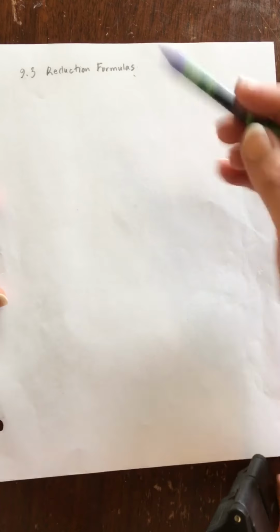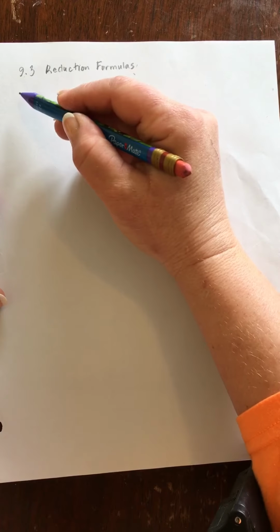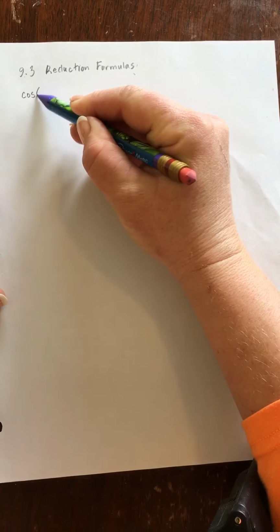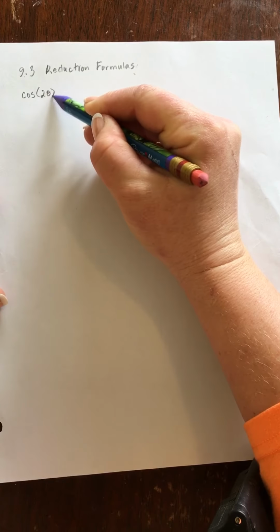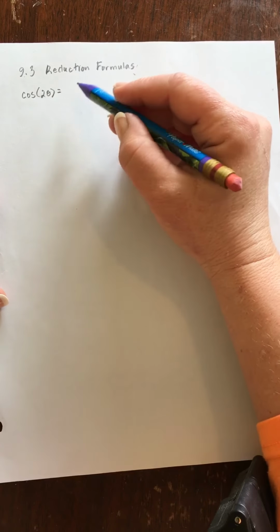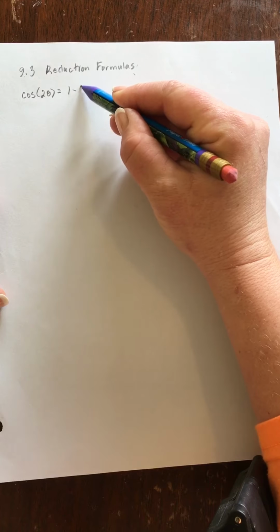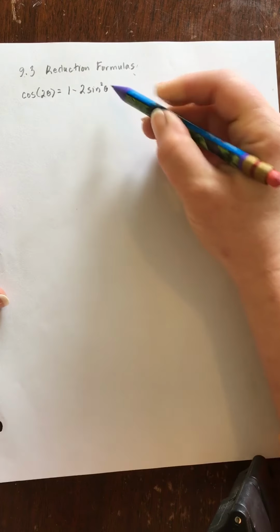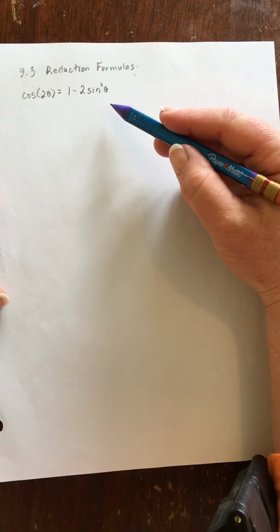These reduction formulas come from our double angle formulas. I'll just show you how to find one of them, and then we'll just give you the rest. If you look at the cosine of 2 theta, this is our double angle formula for cosine. We have 1 minus 2 times the sine squared of theta. That's a double angle identity for cosine.